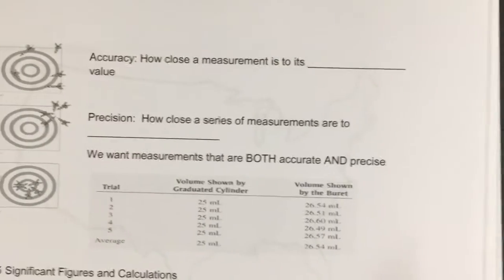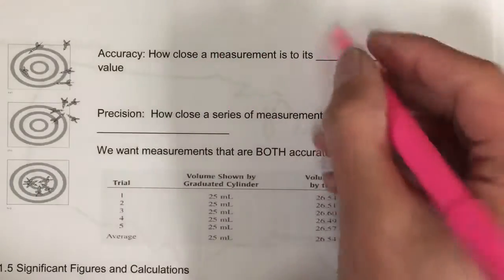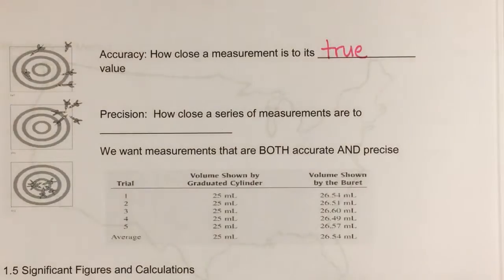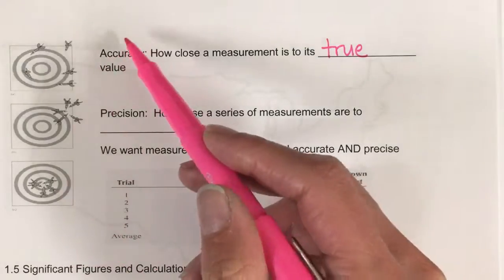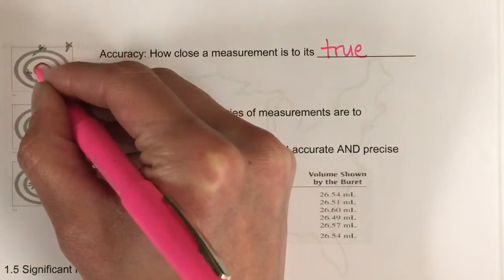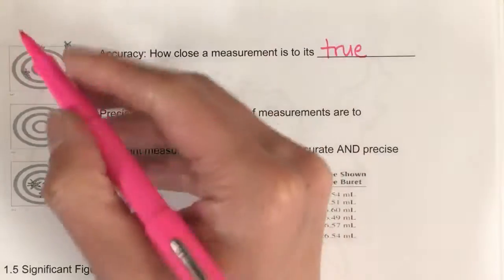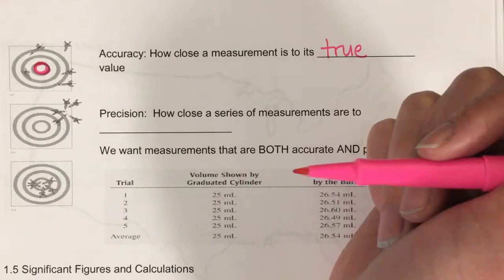Now, I use that word accuracy. Accuracy is how close a measurement is to the true value. Now, you'll always see these same diagrams of the bullseyes. Accuracy, I'm trying to hit the center target. The closer I am to the center target, the more accurate I am.